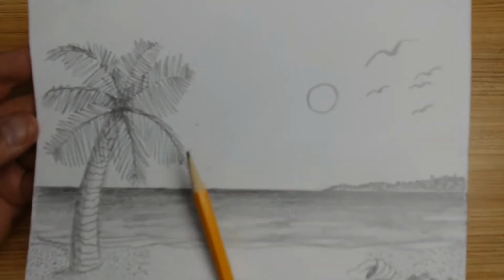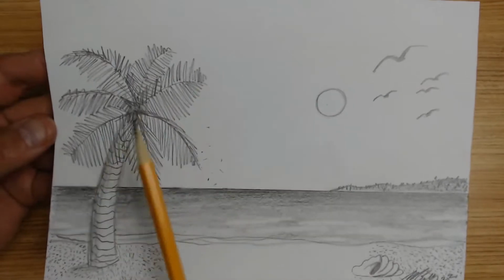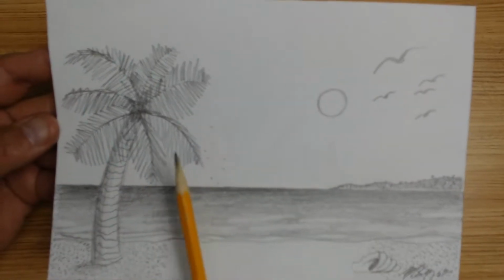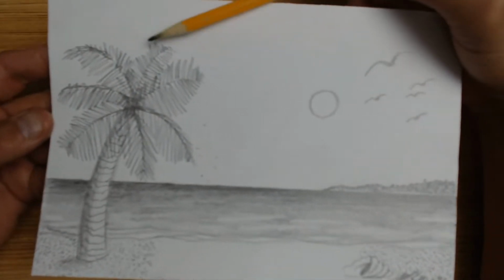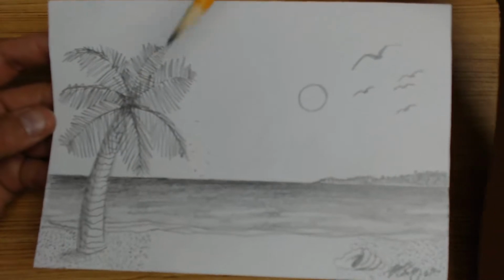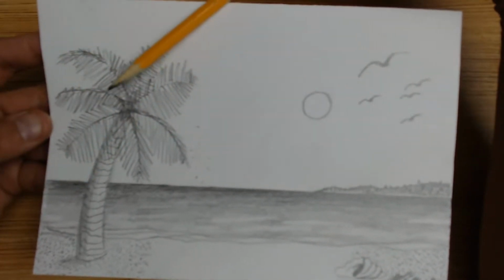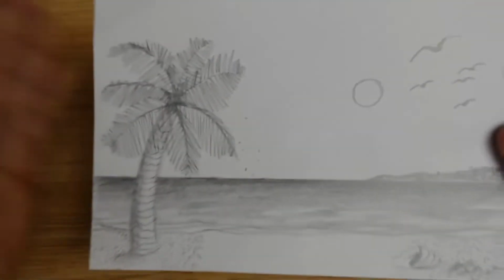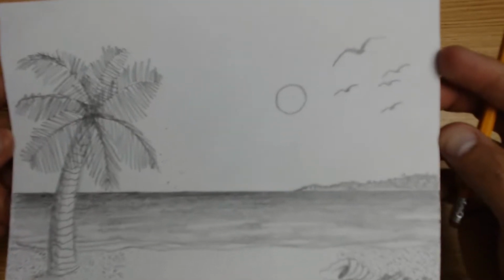But this is our drawing. So you can see the entire thing. There you go. You saw that?